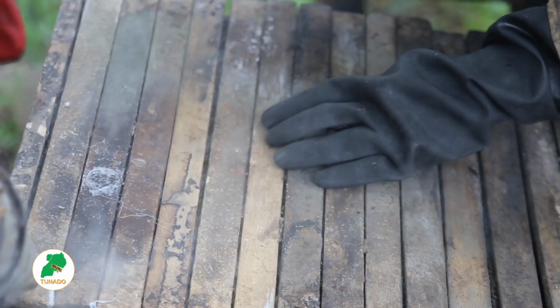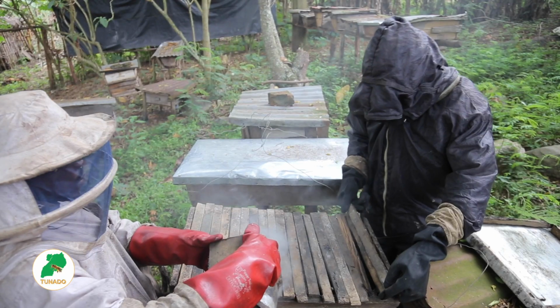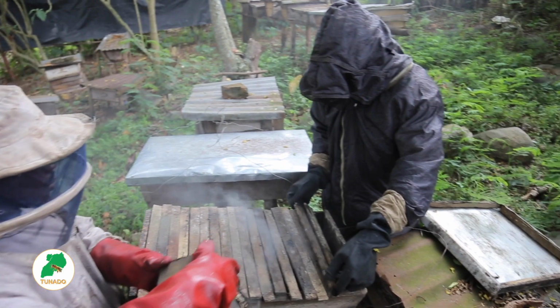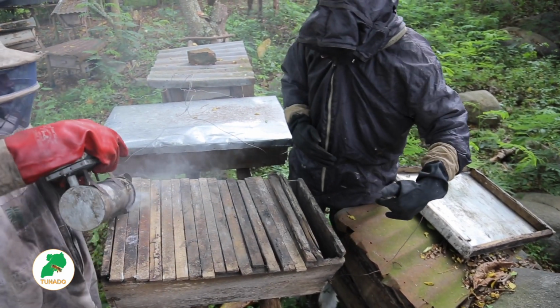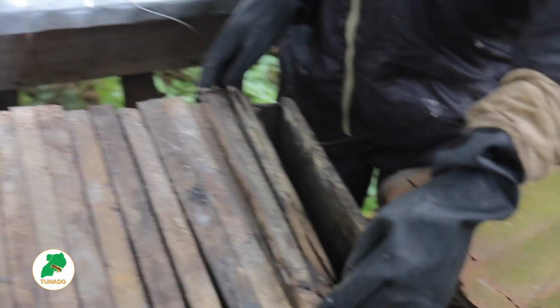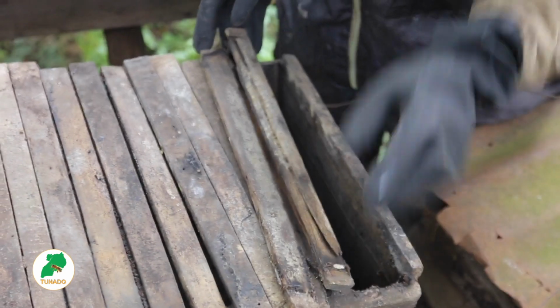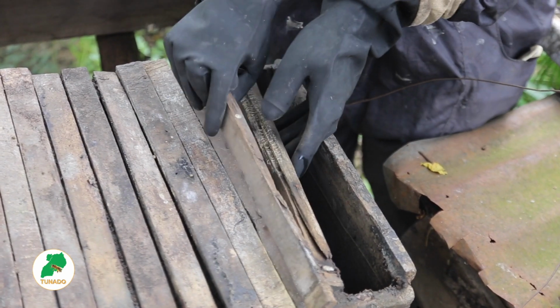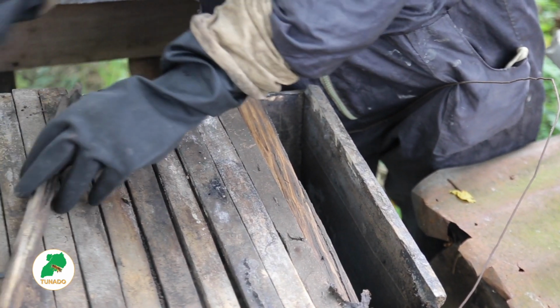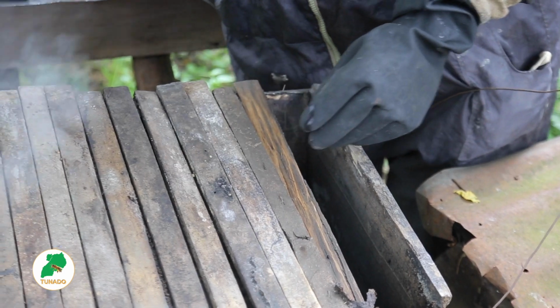I'll show you. So you smoke. Here we open the hive from the back, from the honey chamber, the honey store. Here we are lifting the top bars to see what is really inside the hive, whether we are going to be embarrassed or not.